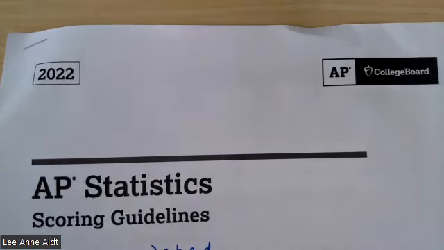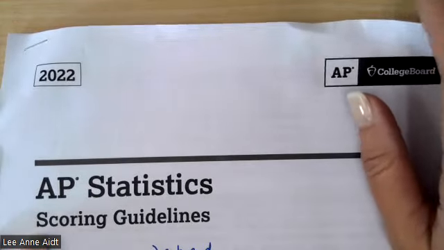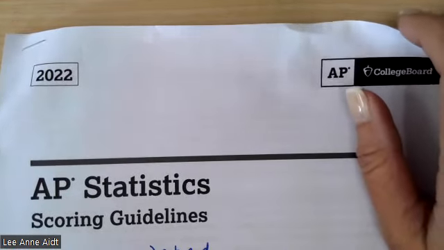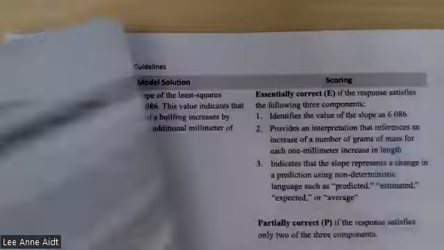All right, here we go. Okay, so I have the scoring guidelines here. I also have my answers. So we will see what you think. I'm going to do some highlighting today. I'm hoping that will help us out.